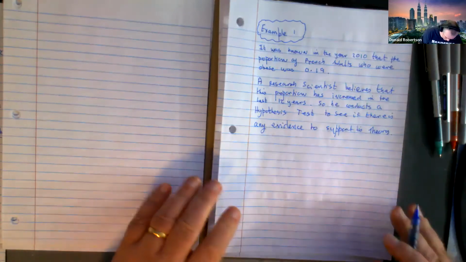And you're a research scientist, and you've got a gut feeling that this has changed in the last 12 years. COVID has made people fat, because they're sitting in the house, they didn't have anything to do, stress eating, whatever. He's got a good feeling that that has now changed, so he conducts a hypothesis test to see if there's any evidence to support his theory.